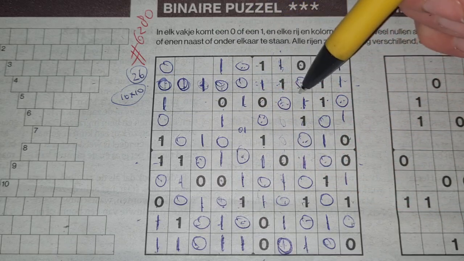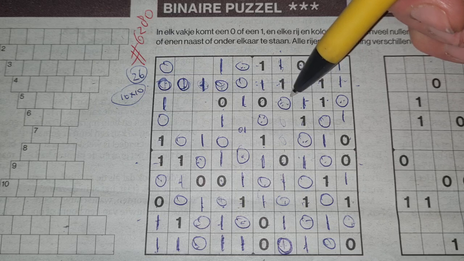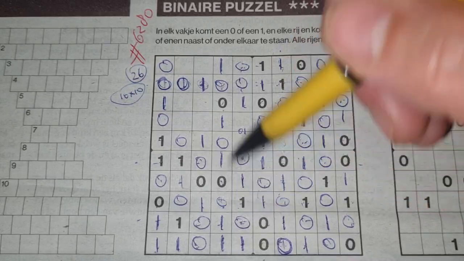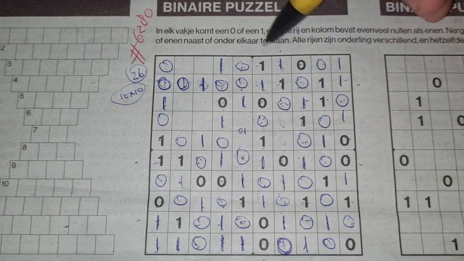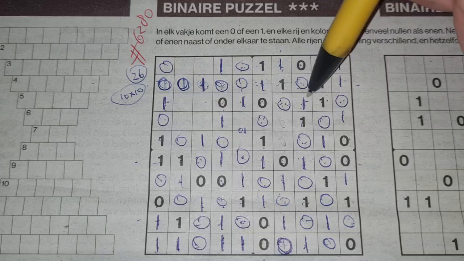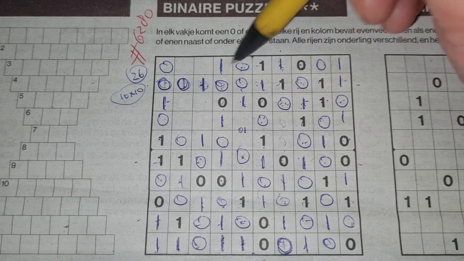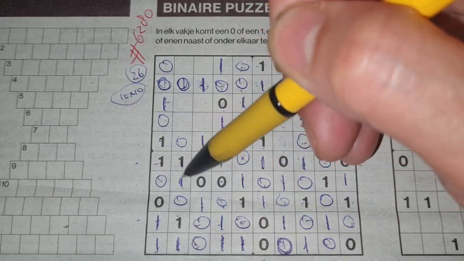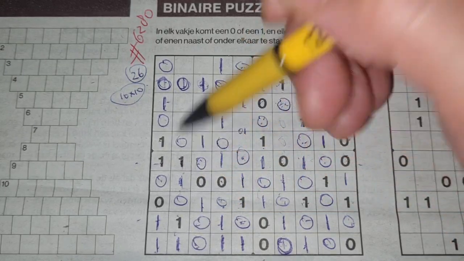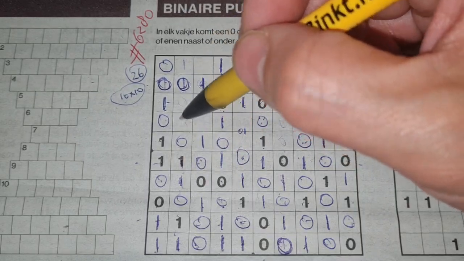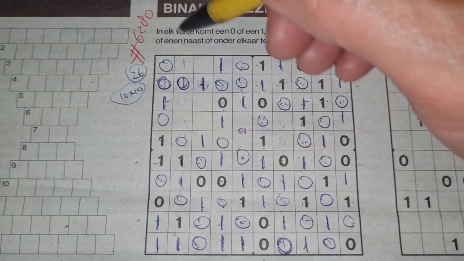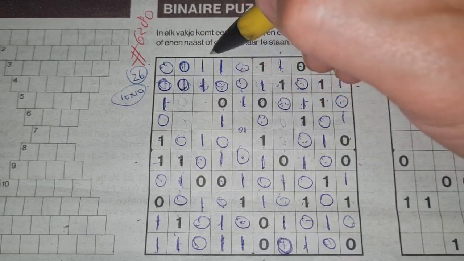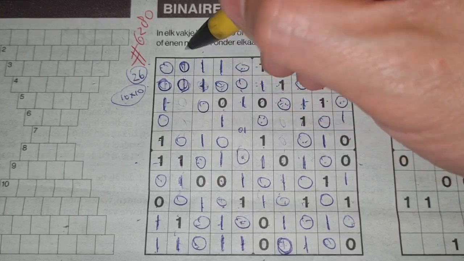Then 1, 2, 3, 4. 1, 2, 3, 4. 1, 2, 3, 4. Here also 1, 2, 3, 4. We have here 4 1s. If I place number 5 there, then we have 4 O's in a row in this column. Not allowed, one of the rules, so this is going to be 1. This should be no. Double O, here 1, there 1. Double 1, here no, there no. Double O, here 1, there 1.